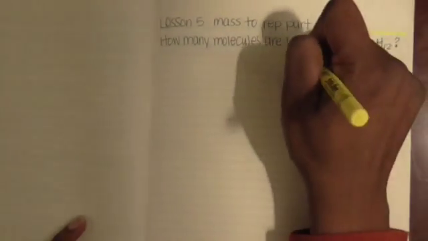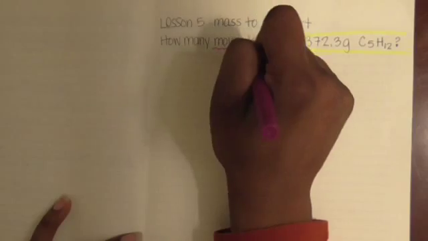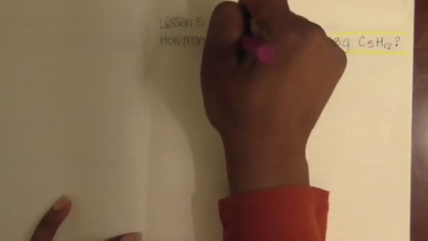So this is one of those ones where you have to think through. So first, as always, read the problem. How many molecules are in 3.723.3 grams of C5H12? I did use a different substance this time. First, this is our known. And secondly, this is our unknown.